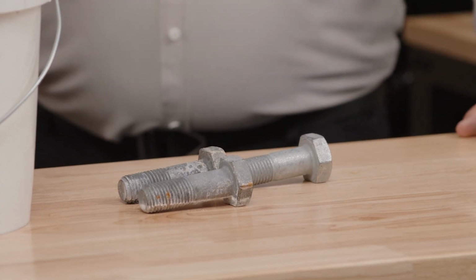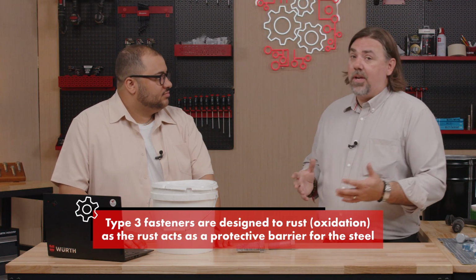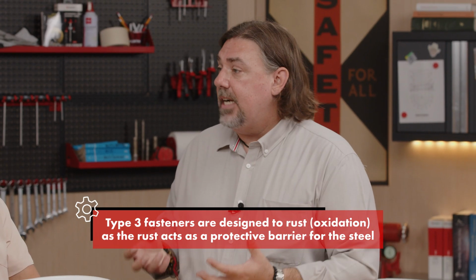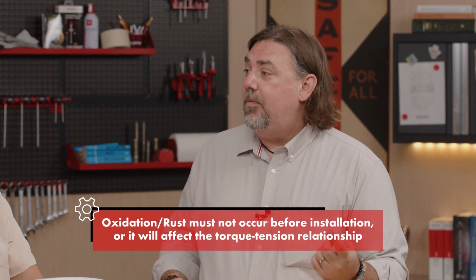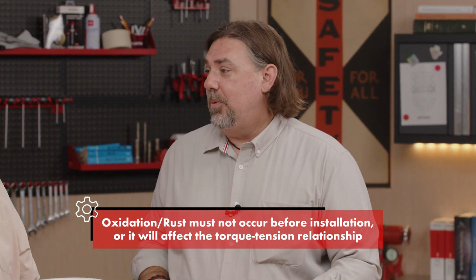But that brings me to one question, because in your little island of misfits, I also see some rusty examples. Now, I've always been told that some structural fasteners are designed to rust. Is that true? Yes, so when we talk about the type 3 fasteners, that copper content is what's going to lead to oxidation, and that rust is actually your protective barrier for the steel. However, you can't have that rust before you get them actually installed, because it's going to affect your torque tension relationship within the threads.